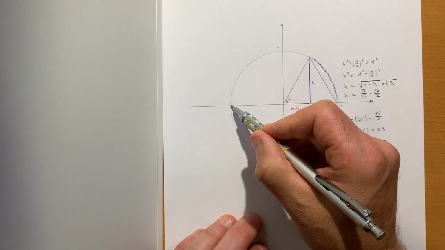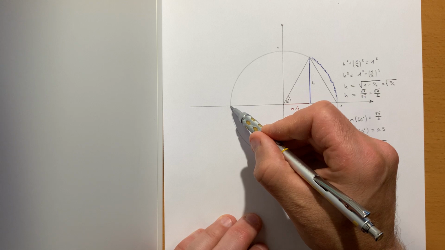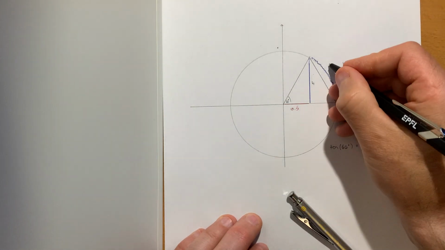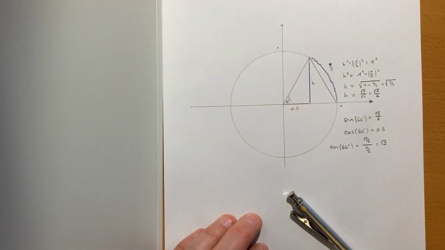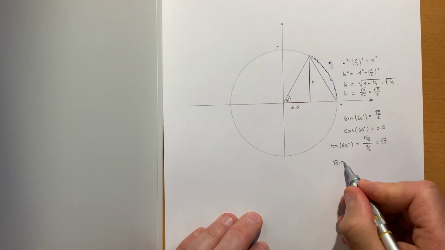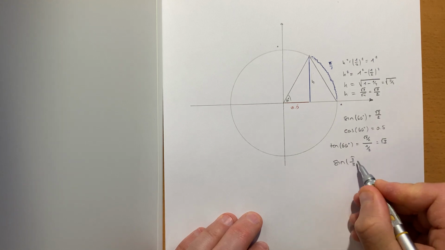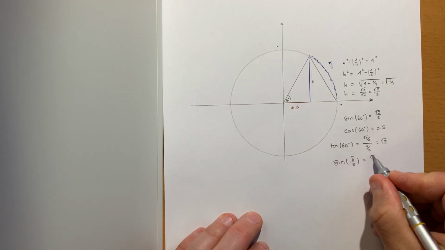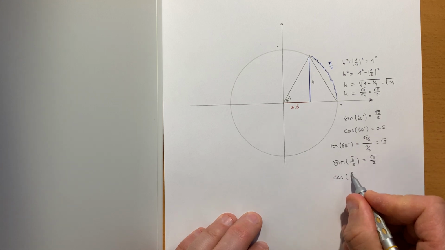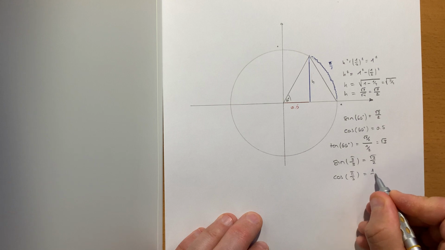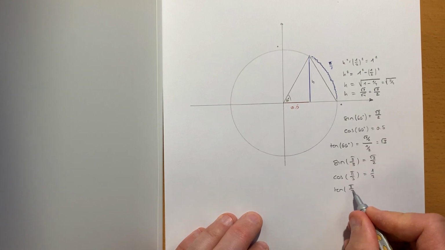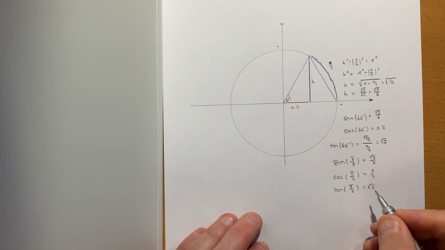So half a rotation is pi, and 60 degrees is a third of that, so this is pi thirds. So you can say sine of pi thirds in the radian measure is the square root of 3 over 2. Cosine of pi thirds is 1/2, and tangent of pi thirds is the square root of 3.